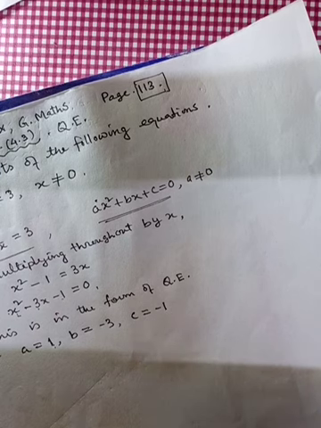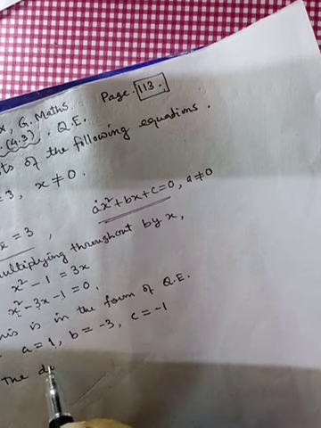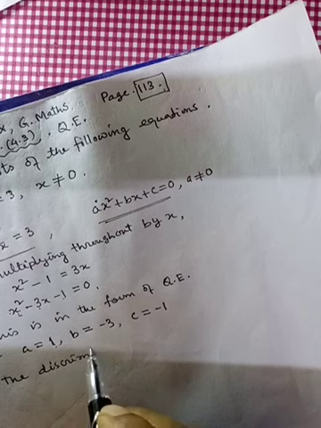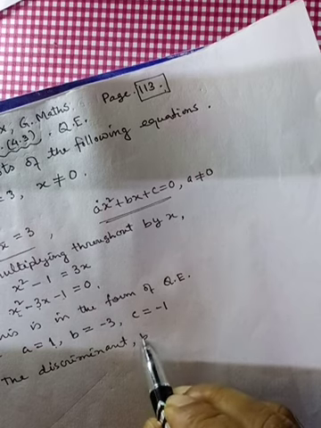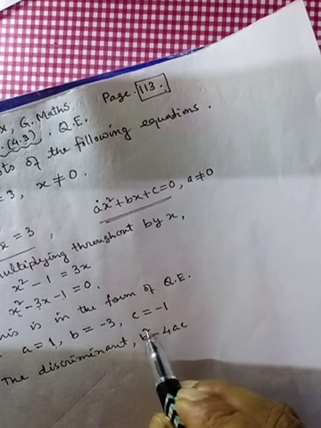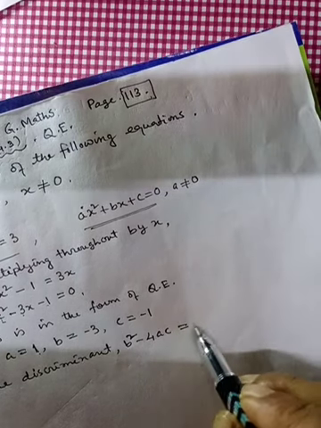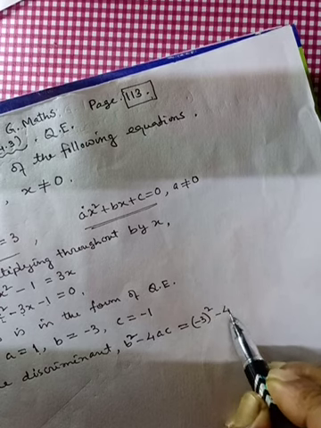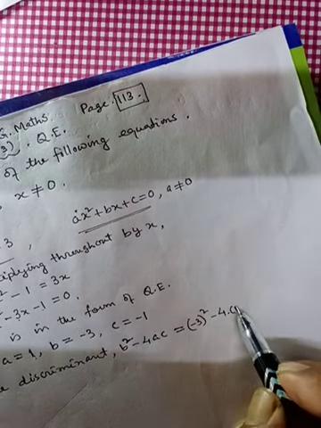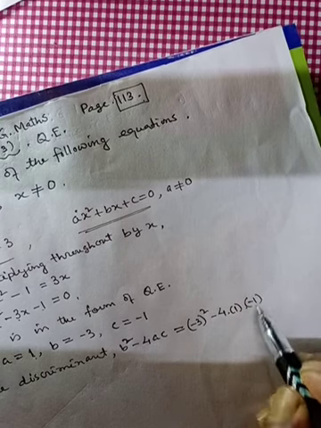So we know that b square minus 4ac is the discriminant of the quadratic formula, where b means minus 3 whole square, minus 4 times a, which is 1, and c equal to minus 1.